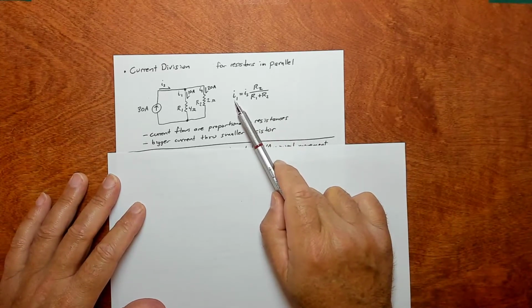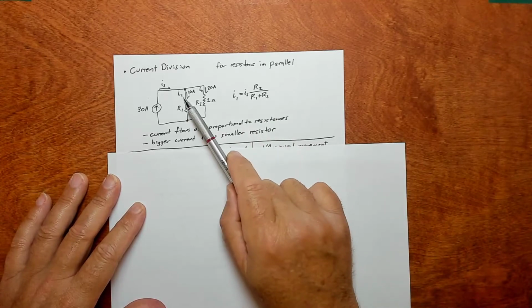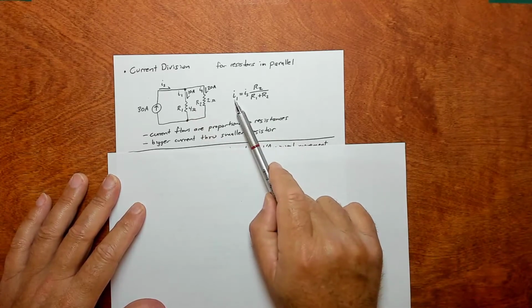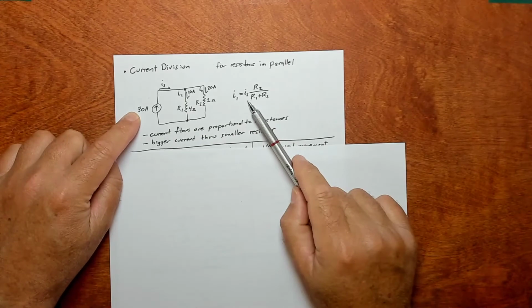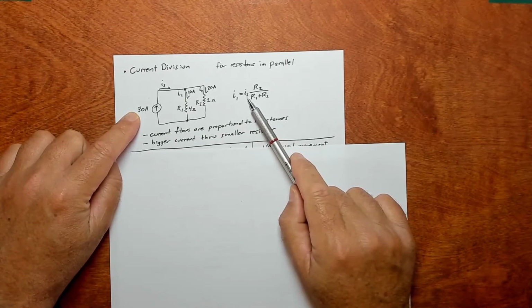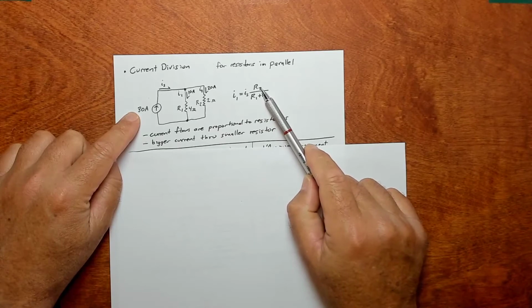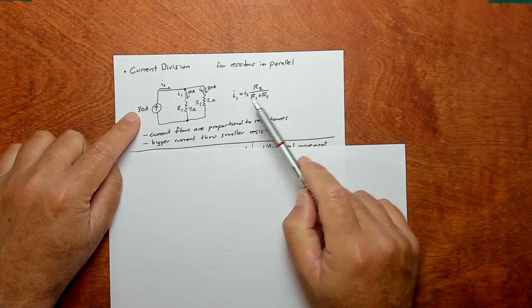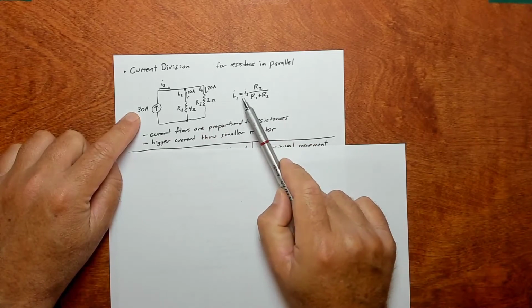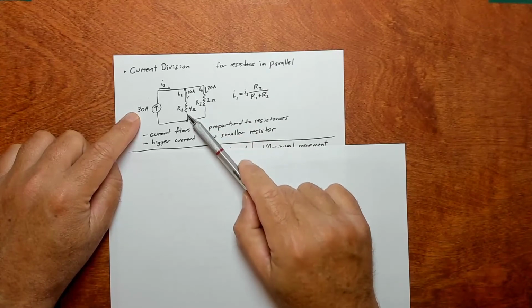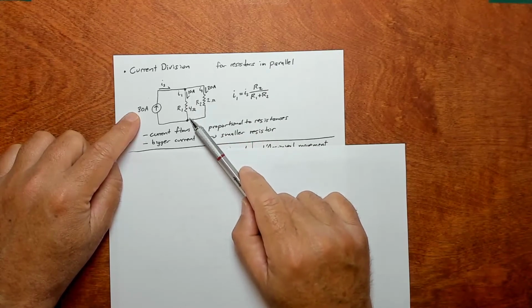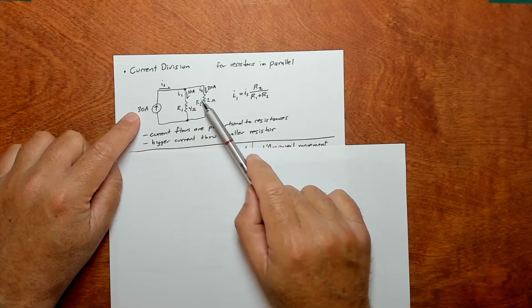Anyway, so in the formula, this I1 here is given by the source current, I sub S, multiplied times this factor here, R2 over R1 plus R2. And for finding I1, this current here, we use the resistor on the opposite branch.